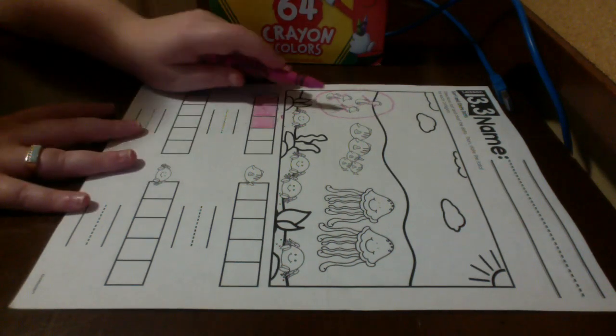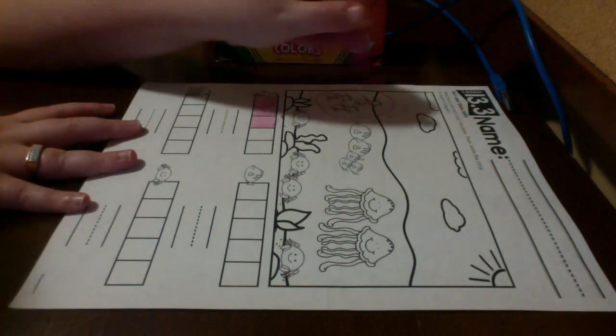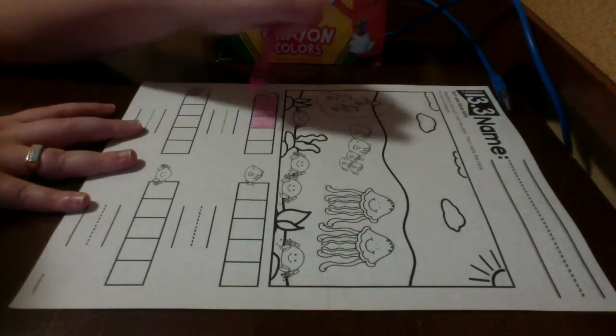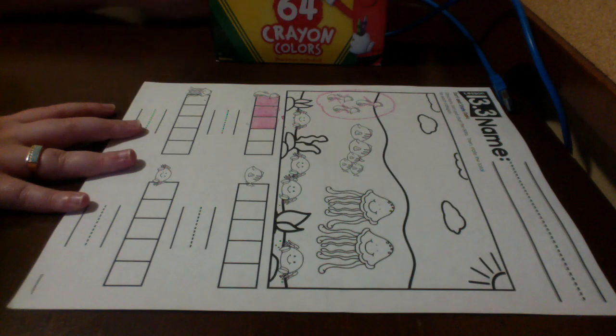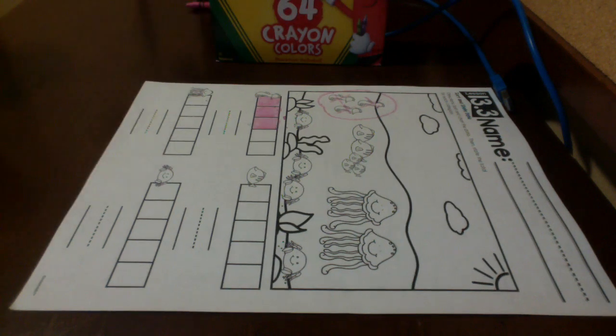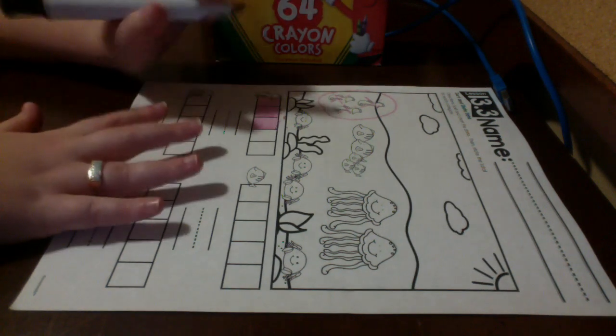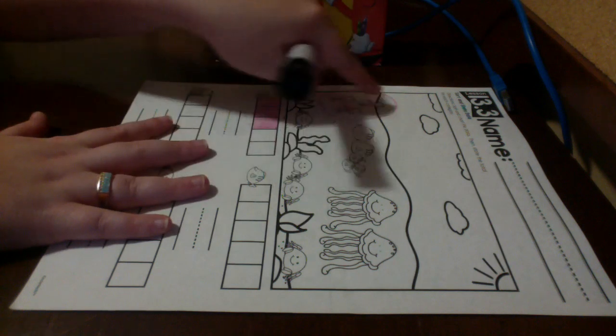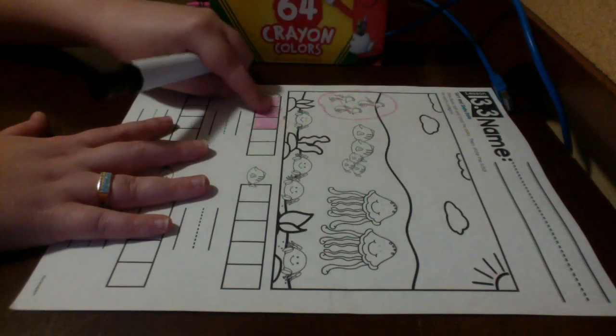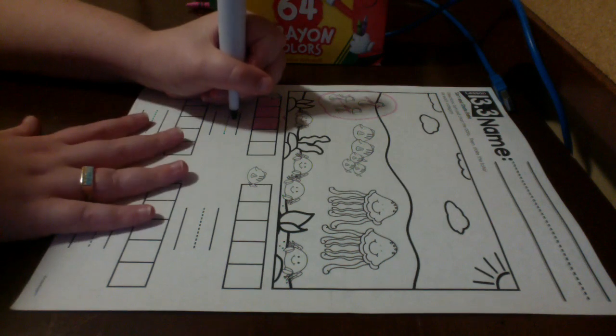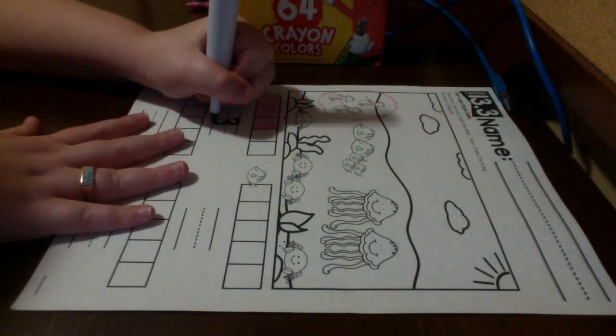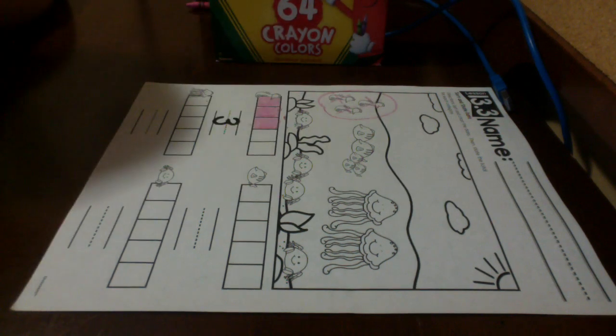So we looked at the photo. We sorted out the seahorses. We charted how many seahorses there are. Now we need to write the total. So again, let's count. How many seahorses? 1, 2, 3. So on the line, you're going to write the number 3 with your pencil.